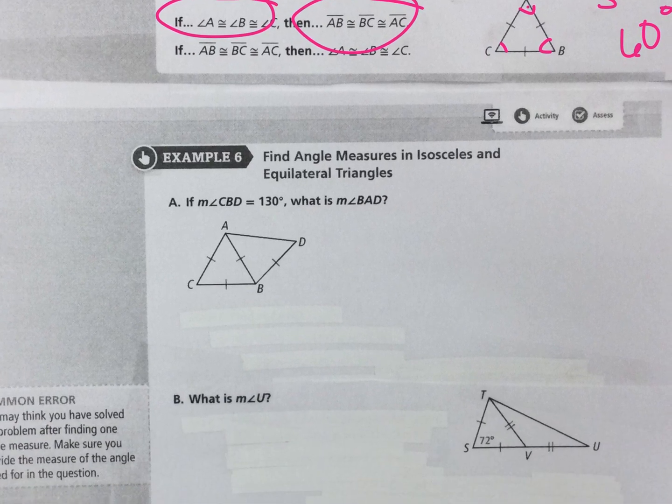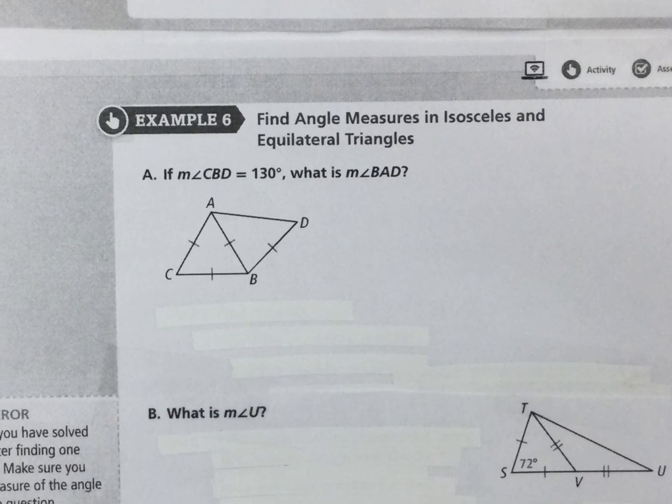So when I'm doing this problem, I look and it says CBD is 130 degrees. Okay? What is BAD? It wants this angle. Well, all these angles are 60 degrees, right? Not that I need all of them, but if that's 60, 130 minus 60 leaves me 70 on this side.